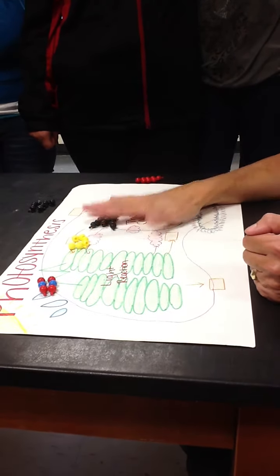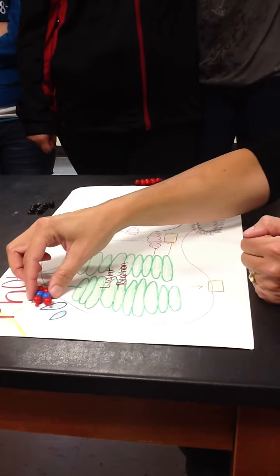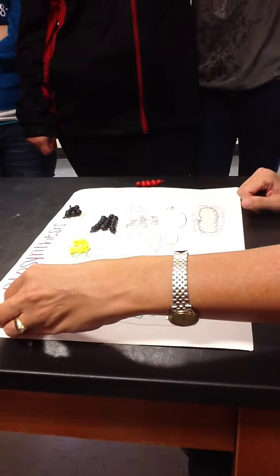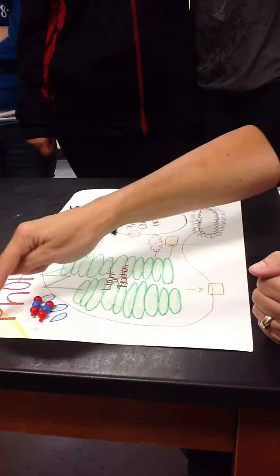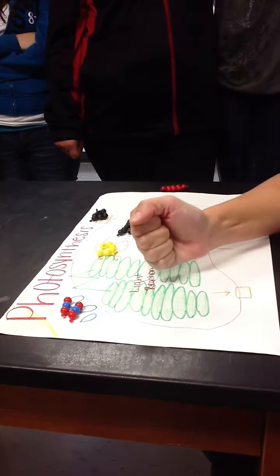It's called the stroma. We know that plants need water. We're going to show water coming in over here. We know that plants need carbon dioxide. That's going to be coming in right here. And I think that's it. Plants need some light energy, and that's the first step of this light reaction. The light energy comes in and it hits these thylakoids.